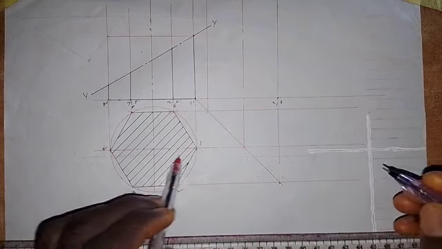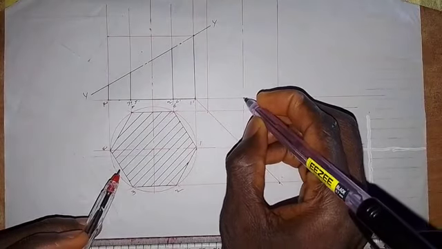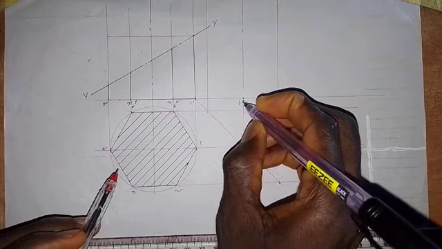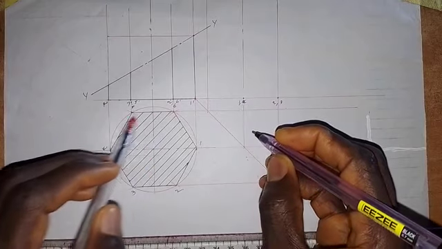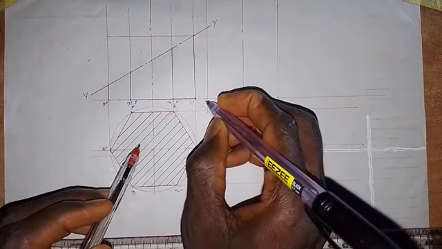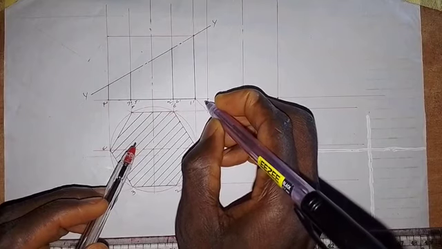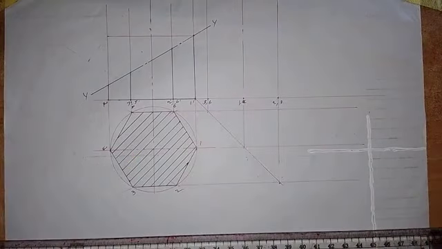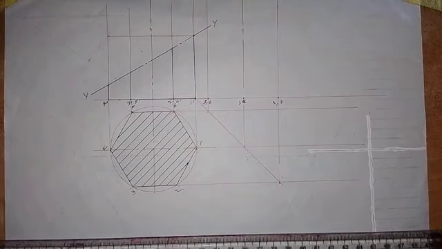This line contains 1 and 4, so this point here, I will number it as 1 and 4, and then this one contains 5 and 6, so I will number this point as 5, 6.